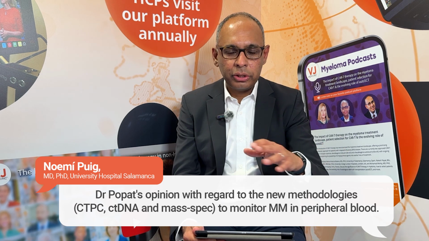So I truly believe that we need to start moving away from protein electrophoresis and start moving away from immunofixation and start using mass spec. And there are different techniques that you could use, and it probably doesn't matter which technique you use, but mass spec is likely to be the way to use modalities.